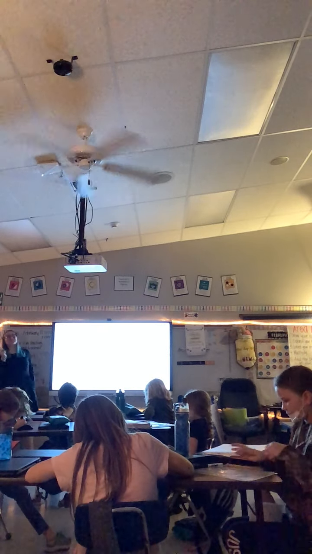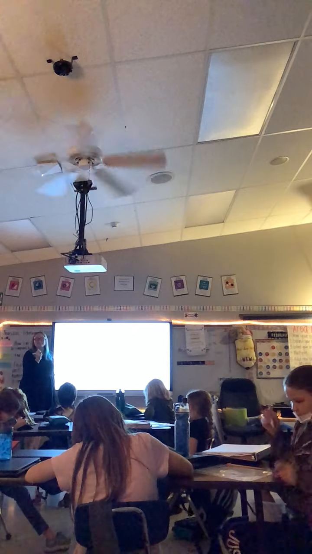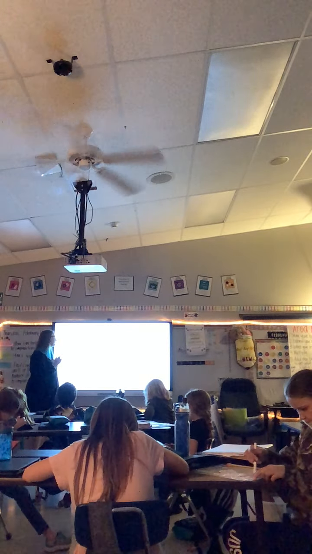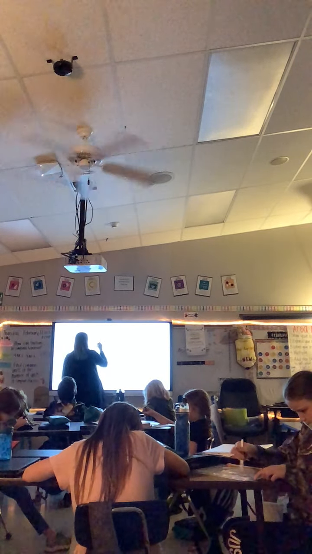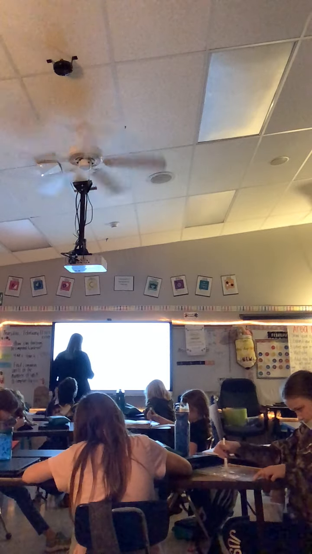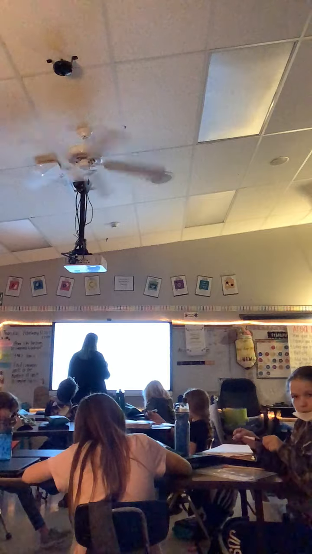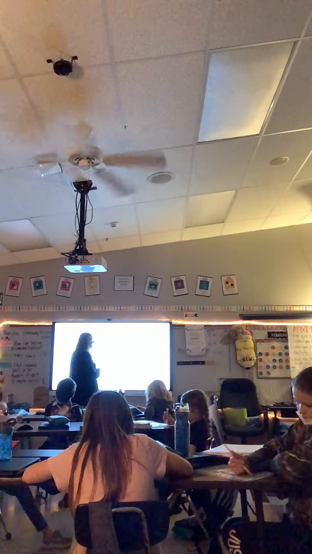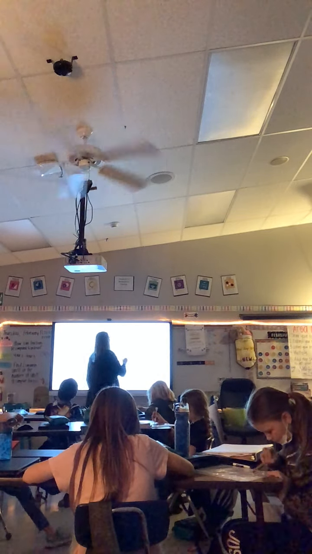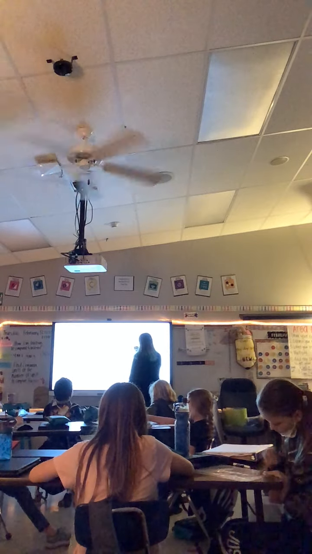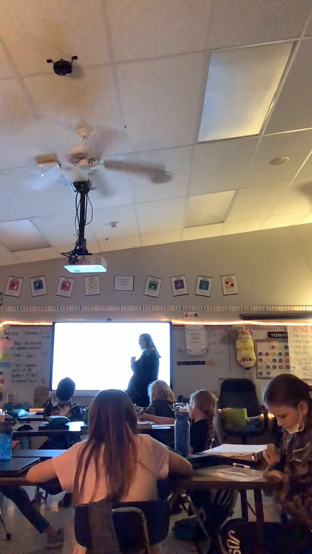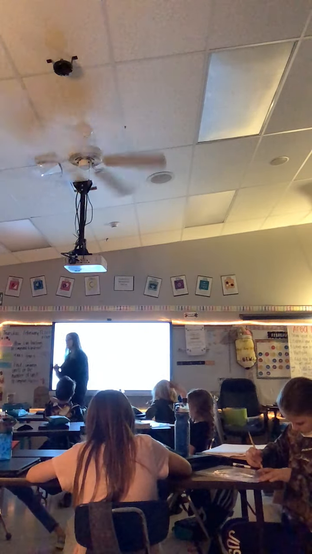Okay, so 5/6 would go up top in the circle, and then 2/6 and 3/6 would go down, because if you add those up, they equal 5/6. Interesting. So you're telling me 2/6 plus 3/6 equals 5/6. You guys agree?